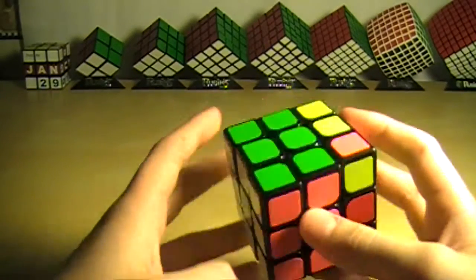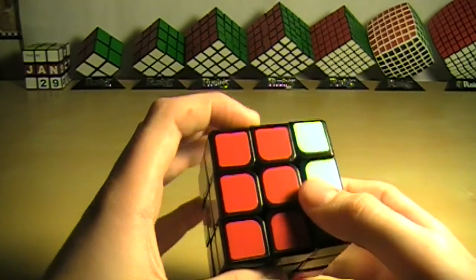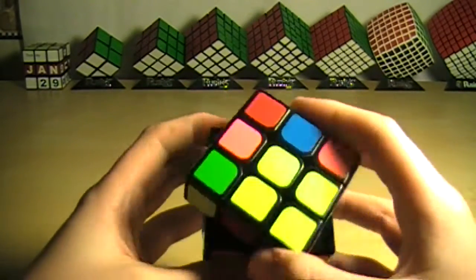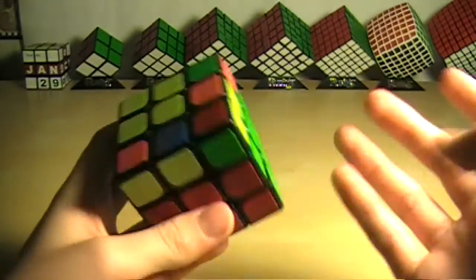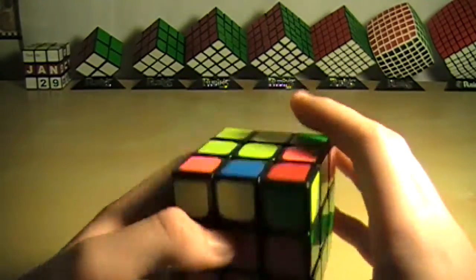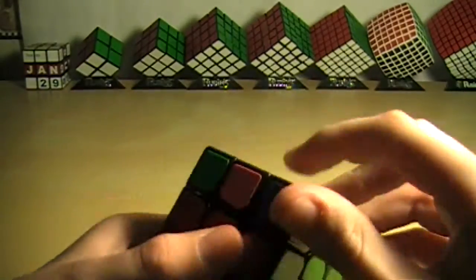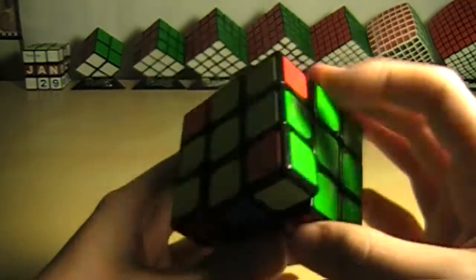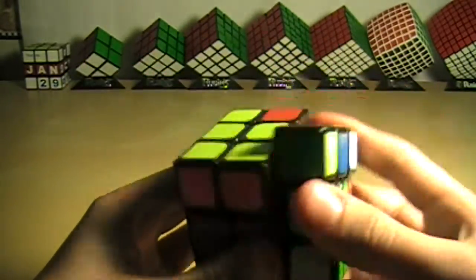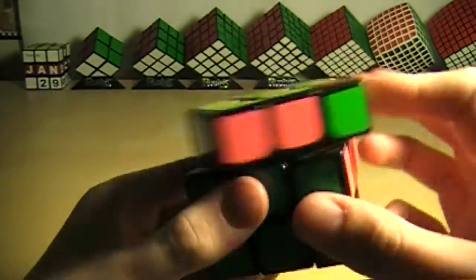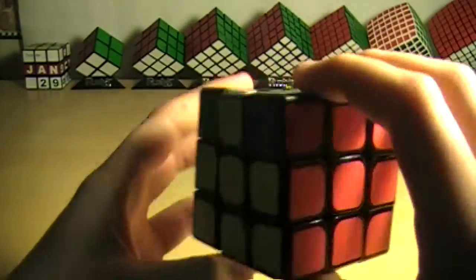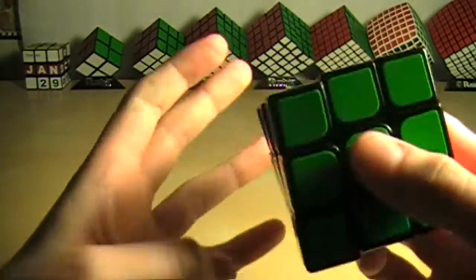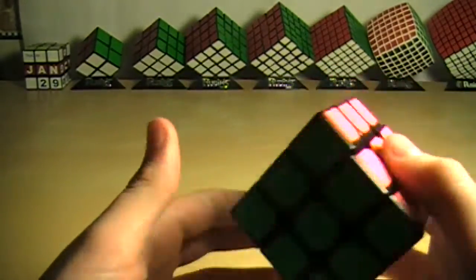So that's just about it. And just to clarify, after you get the first two layers and you have the last layer to do, most of you will just know the beginner's method for the last layer, and so you can just continue on doing it like that. And so, do this, and then get each of the pieces in the right spot, and then rotate them. So yeah, it's basically the beginner's method.